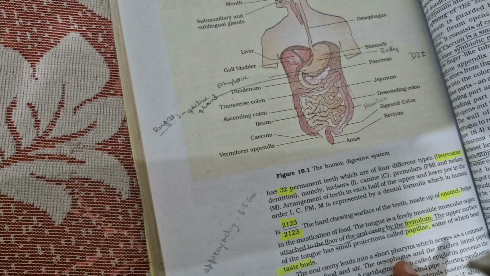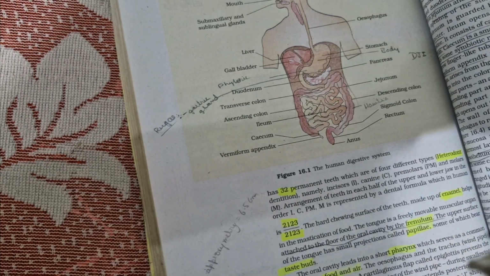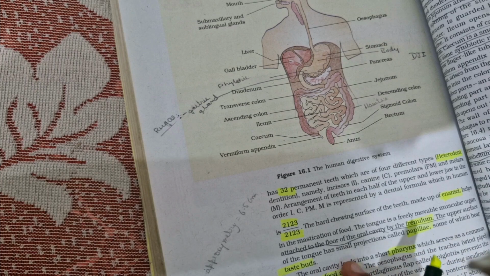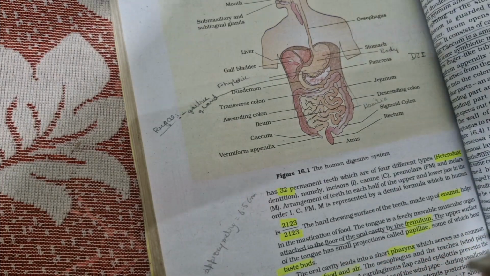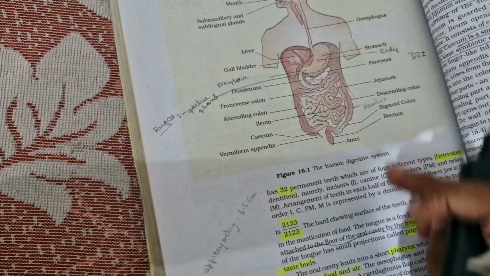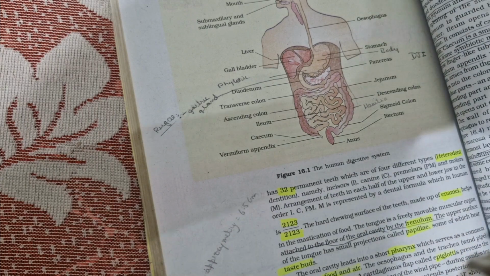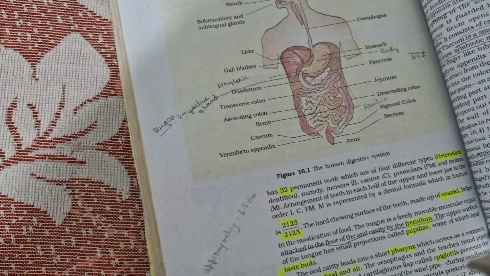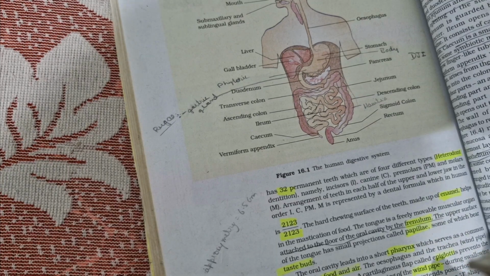The oral cavity leads to the short pharynx. Pharynx serves as a common opening for both food and air. Food will enter into the esophagus, whereas the air will enter into the trachea, that is the windpipe. A cartilaginous flap called epiglottis will cover the glottis, so that it prevents the entry of food into the windpipe, which is known as aspiration. It prevents aspiration during swallowing.